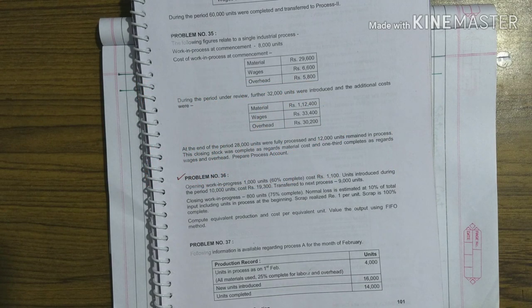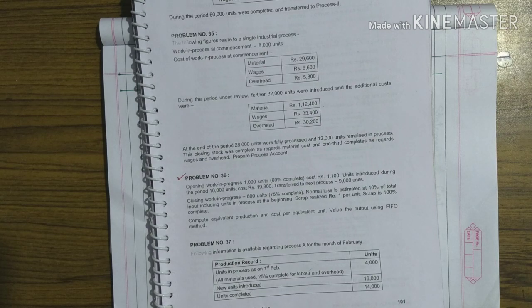Hey guys, today we'll be solving a question of process costing, which includes work in progress. Work in progress generally has two methods to solve it: FIFO and weighted average. And in this video, I'll be explaining how to solve process costing problems including work in progress with the FIFO method. So let's begin.